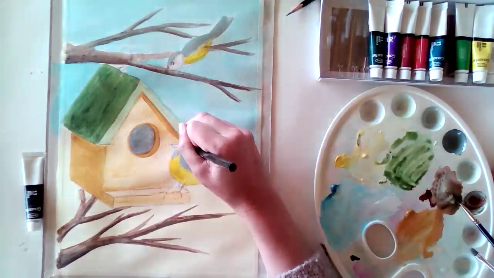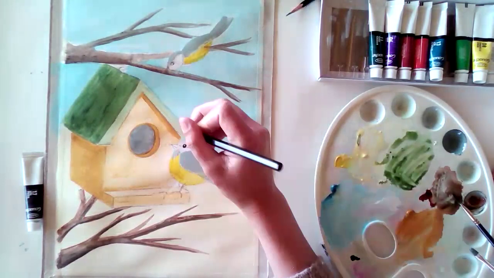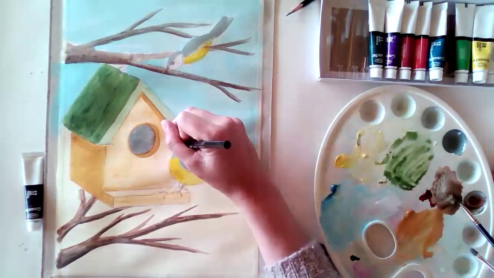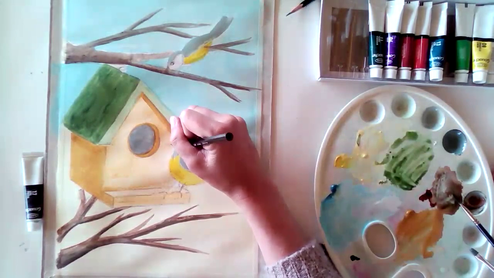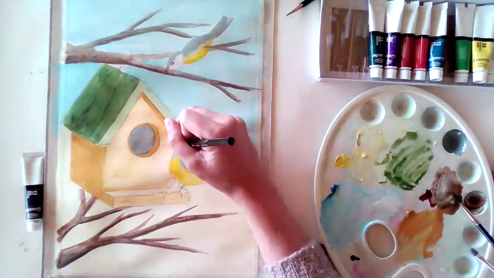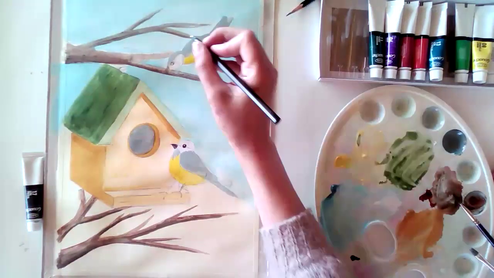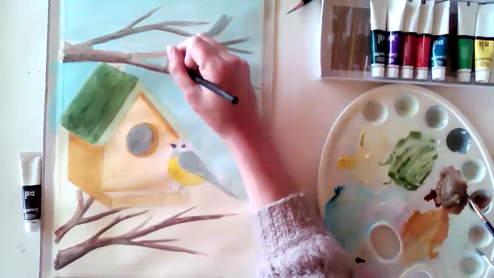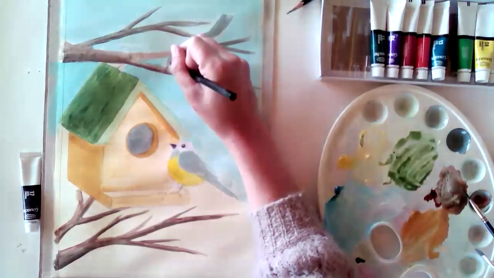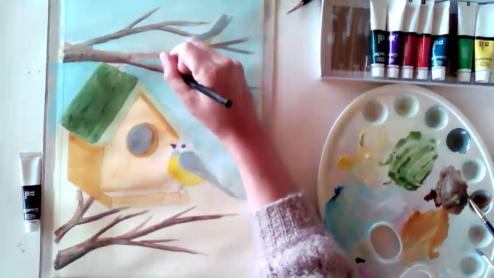Because the tiny details might also be hard to do with a brush. And there is no rule, you can use mixed media in your artwork. Yeah, but if you have a tiny brush and you feel sure enough, of course you can go with it.